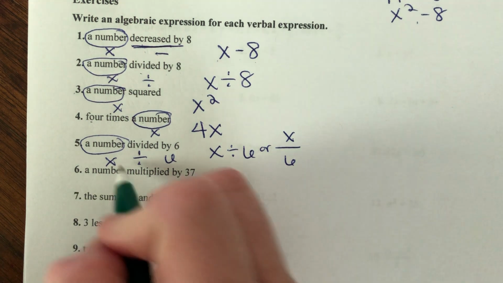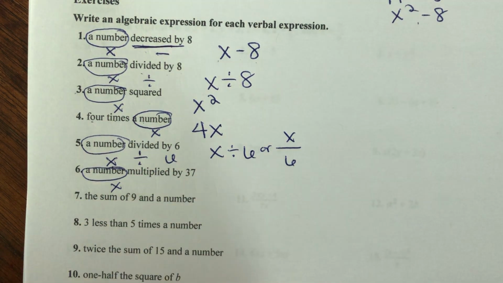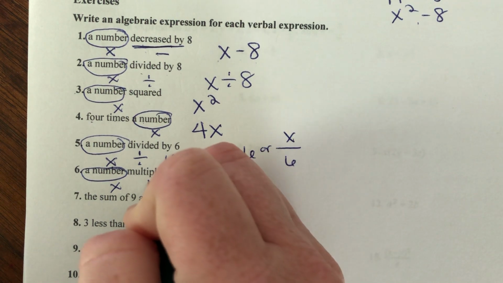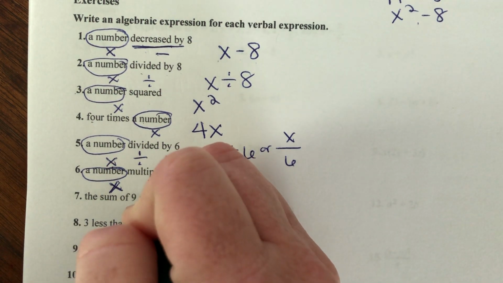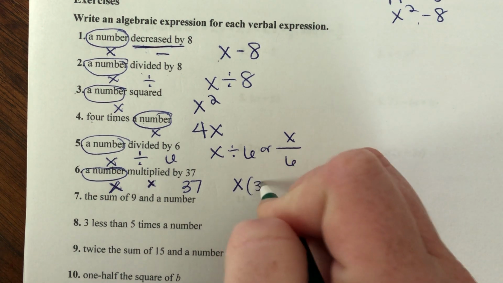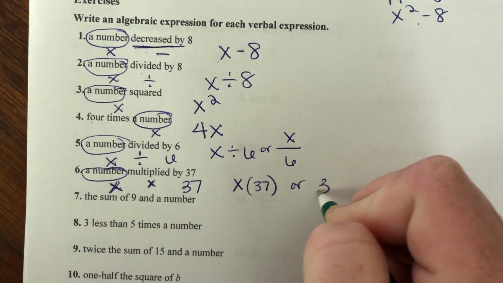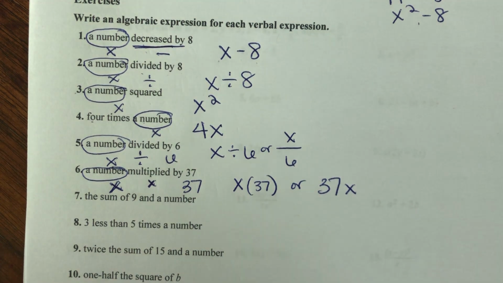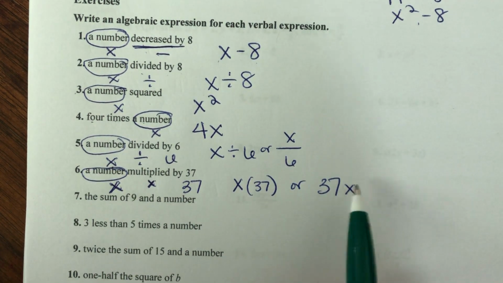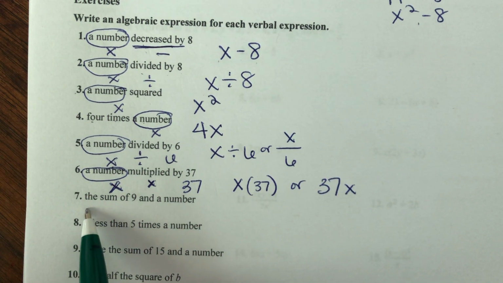6, a number multiplied by 37. That wasn't very good for me to use x and then the times sign. So we'd say x times 37, or a better way to write that would be 37x. Remember when you're multiplying or adding, it doesn't matter what order you do it in. 7, I'm just going to keep going.